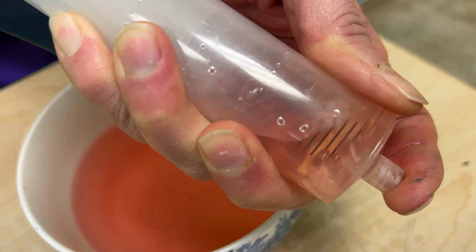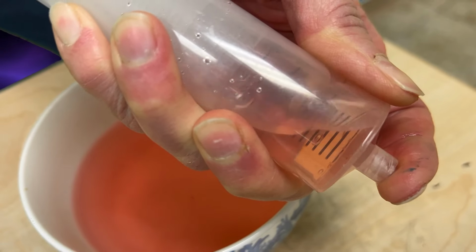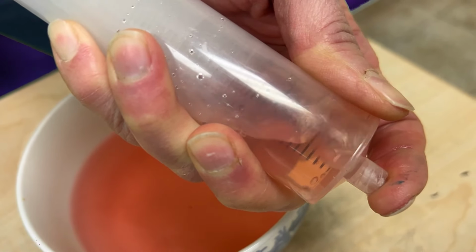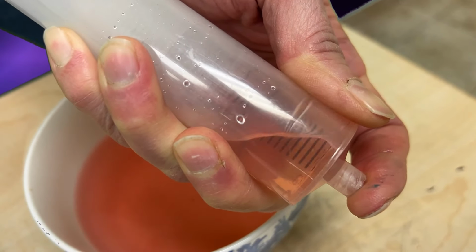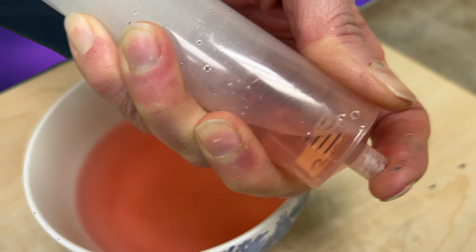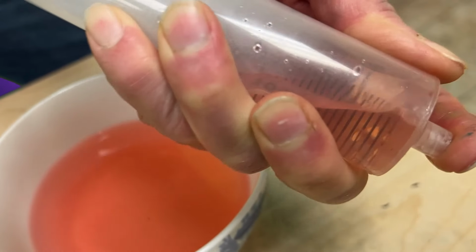Why? Because the air pressure is so low that the amount of energy in the water is enough to allow that water, that liquid water, to change into gas. And that's why we see all that condensation on that syringe too.